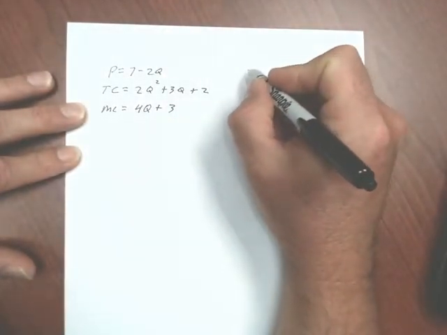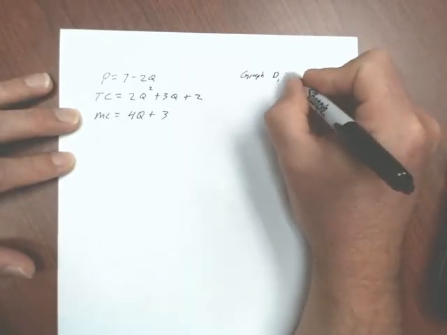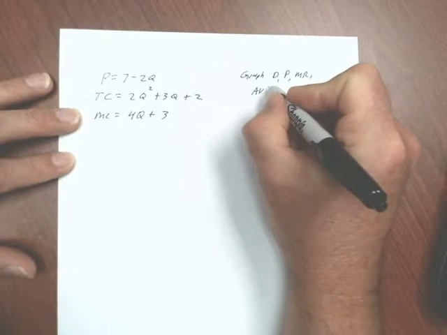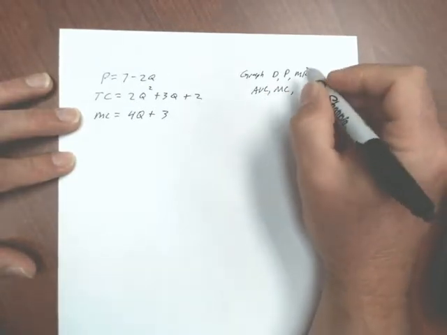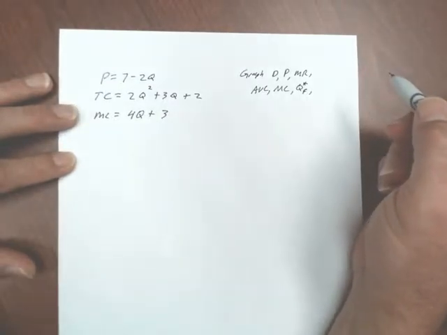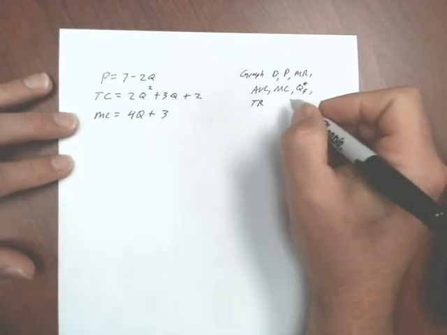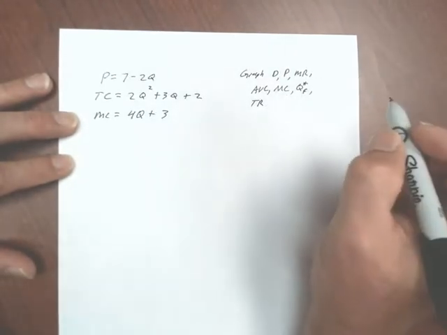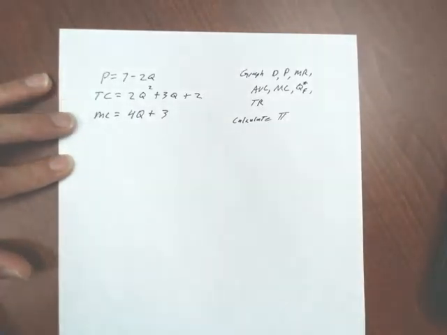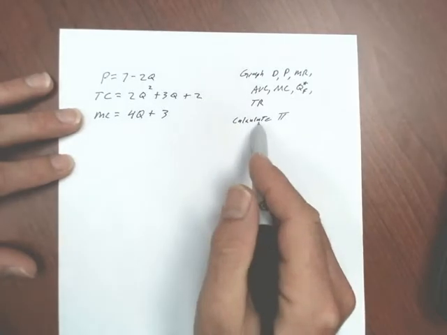Now, let's go ahead and do the same thing that we did last time. So graph demand, price, marginal revenue, AVC, MC, Q star F, the profit maximizing level of output for the firm, and let's graph total revenue. And am I missing anything here? No. Total revenue. And let's calculate profit. Pi is commonly used as notation for profit.